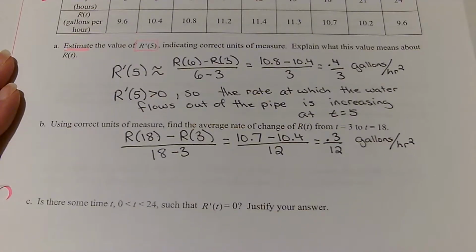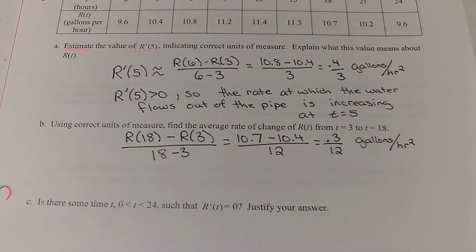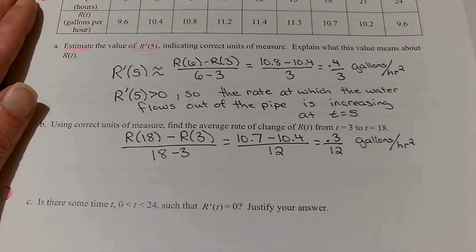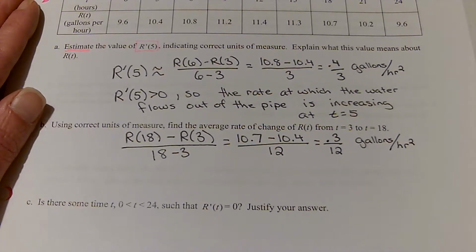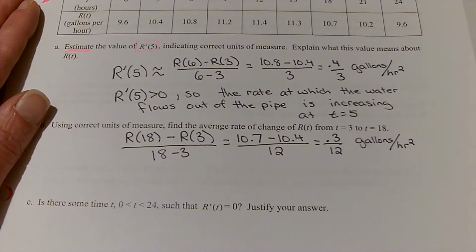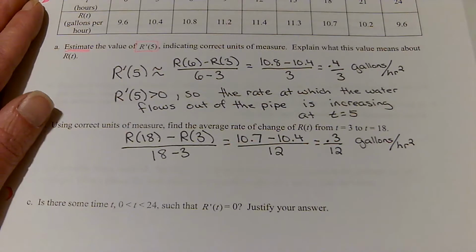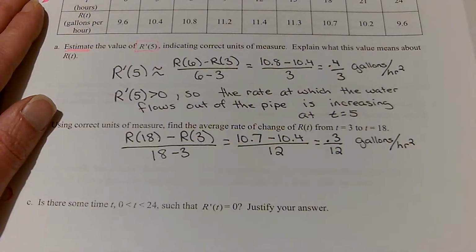Is there such a time between the starting time, 0, and 24, such that the instantaneous rate of change would be 0? So for that to happen, R of t would have to be exactly the same at 2 of those places. So let's see if that happens.